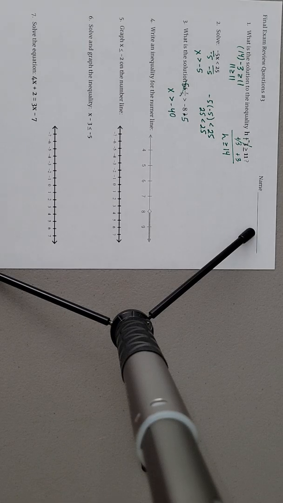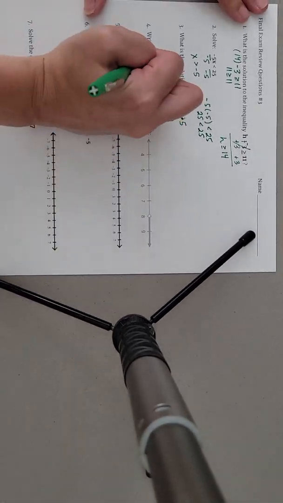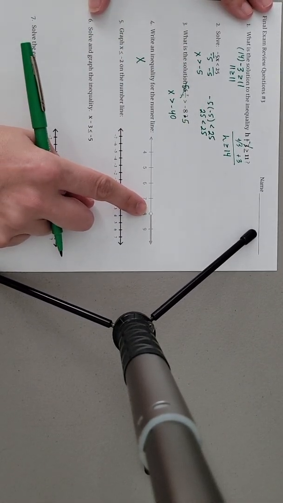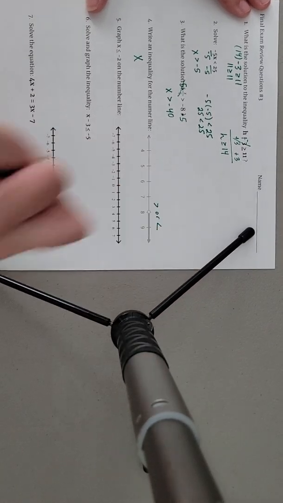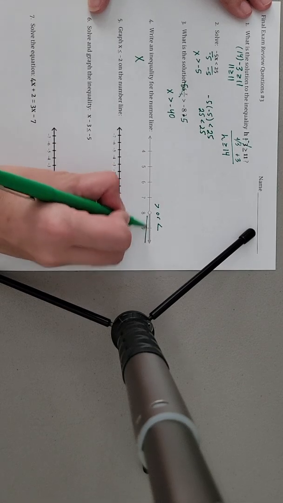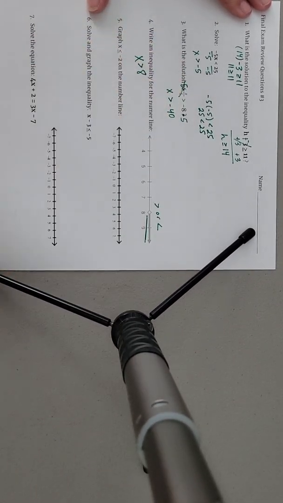All right, so number 4, we want to write an inequality for the number line. So let's just use x. We have an open circle. That means that it cannot be equal to. So it's either going to be this or this because it's open. And since we have the numbers that are greater than 8 being shaded, it is x is greater than 8.